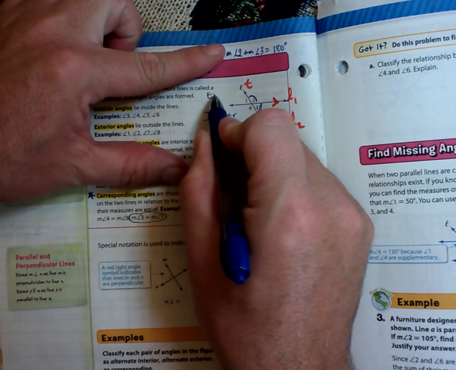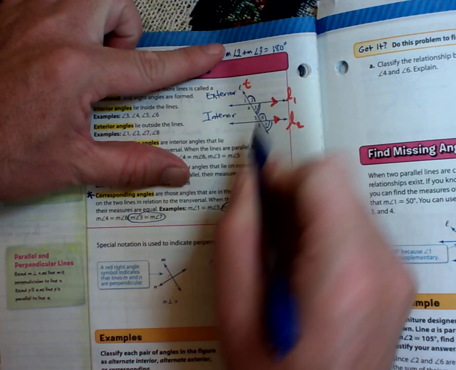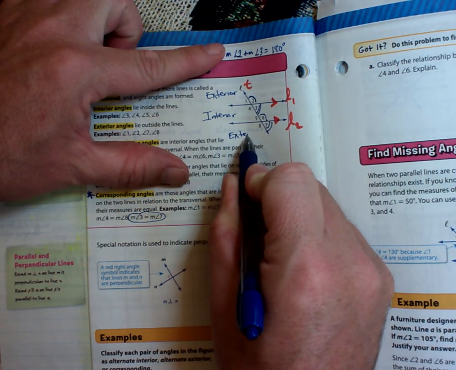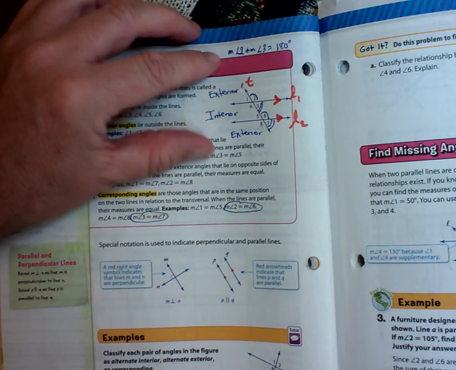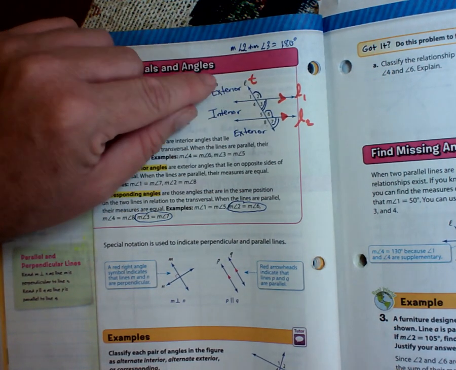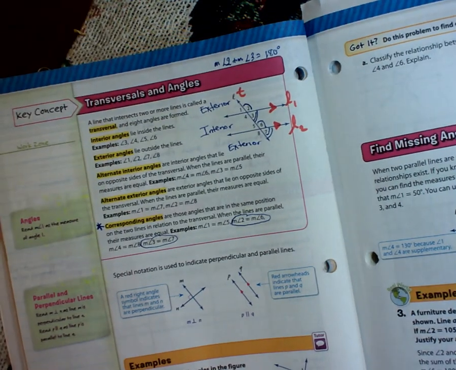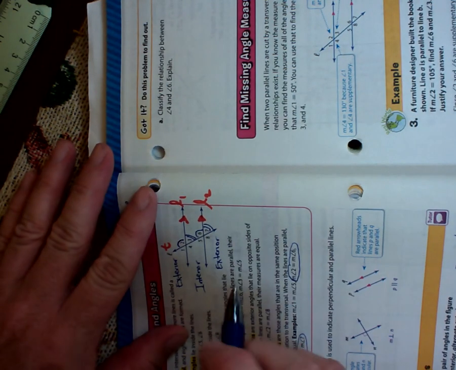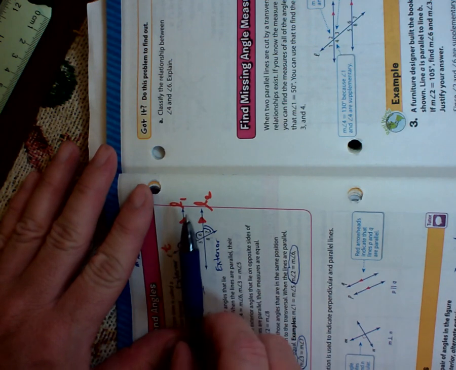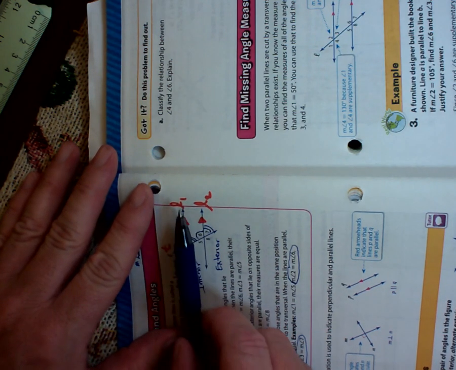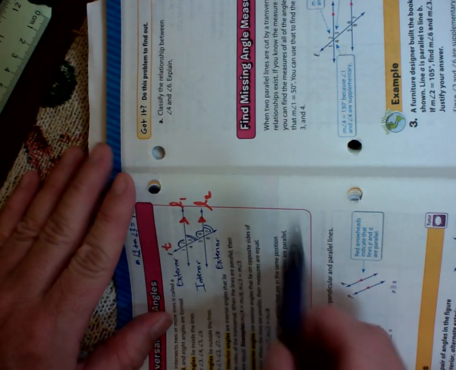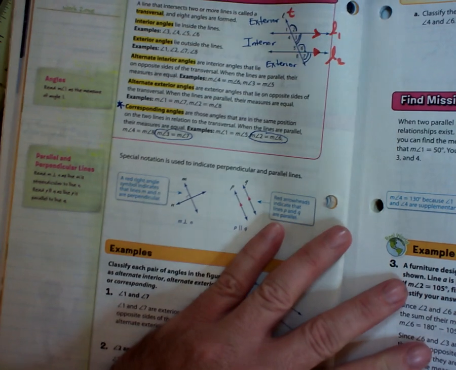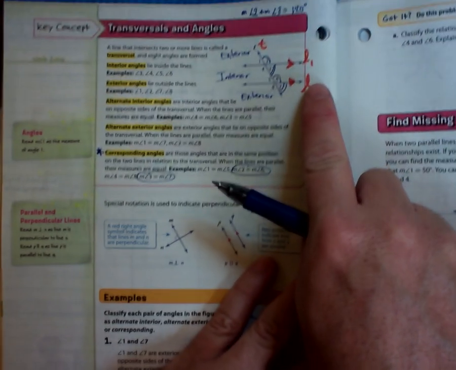We have an exterior on top and an exterior on the bottom. Now don't always look up and down, like it's on the top and the bottom. Take a look at this crazy thing. Turn your book 90 degrees. Now finding the interior would be here in the middle and the exteriors on the left and the right. So don't assume that it has to be above and below. You have to find the two parallel lines first to find the interior.